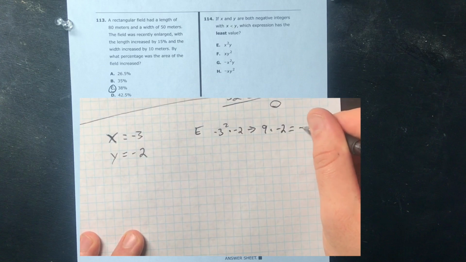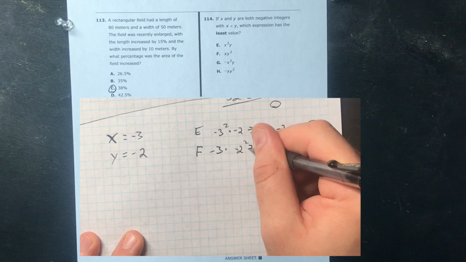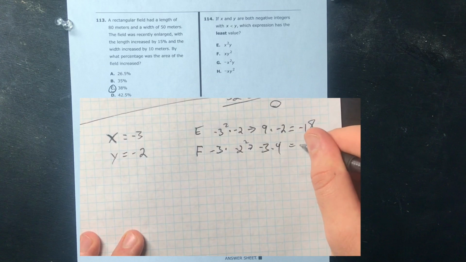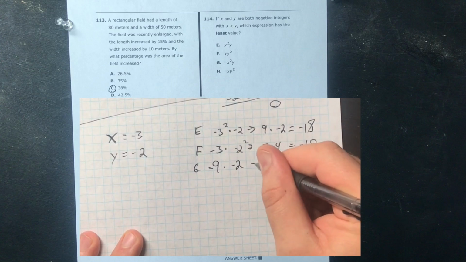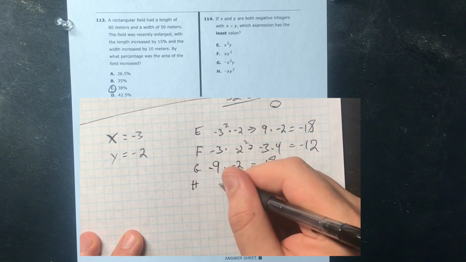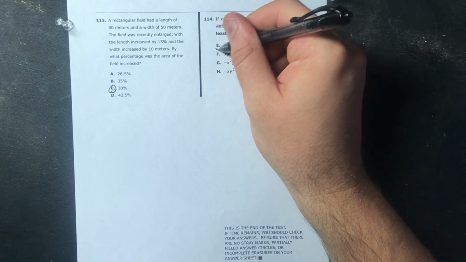It's pretty low. F. And just be mindful with the negatives and the exponents. That's not as low. G. Nope. Nope, it's E. That's it. Complete!